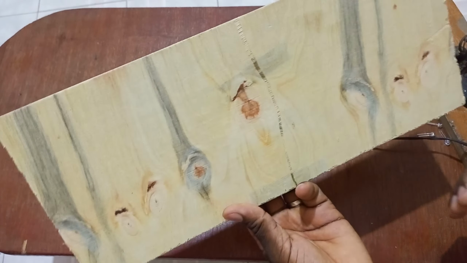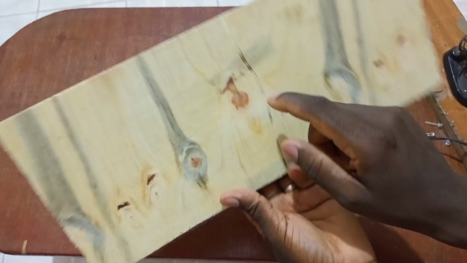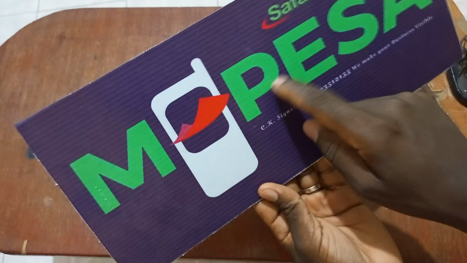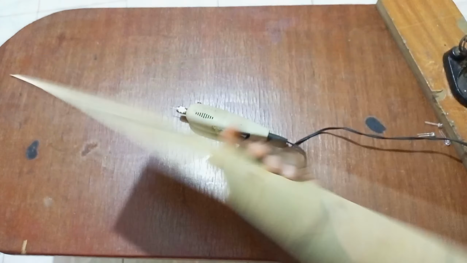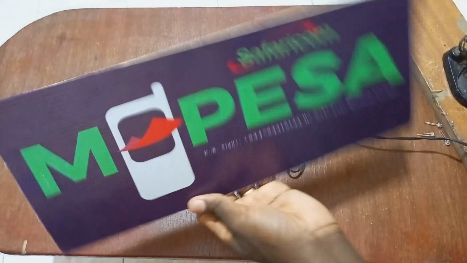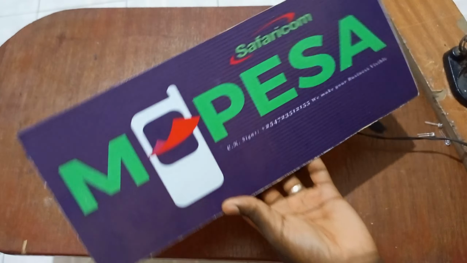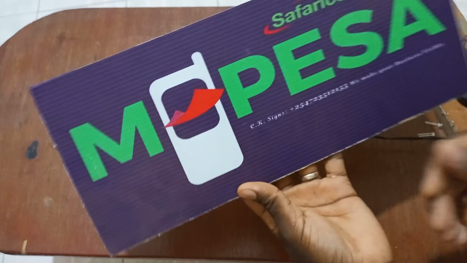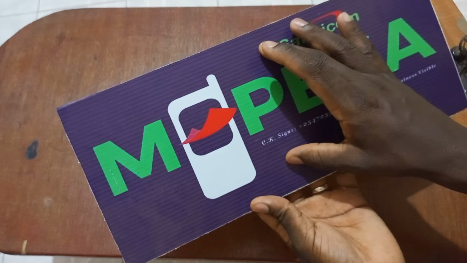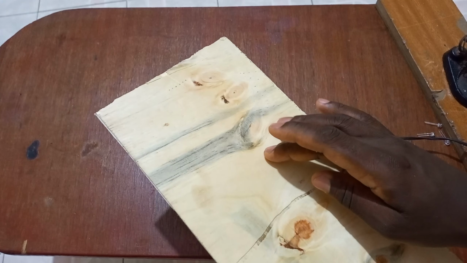The first step is to have a piece of plywood and a sticker printout. The size of the two will depend on the size of the signboard you want to make. The other step is to paste the printout on the piece of plywood.